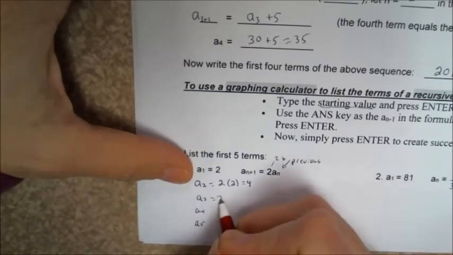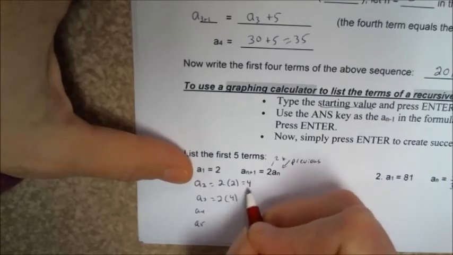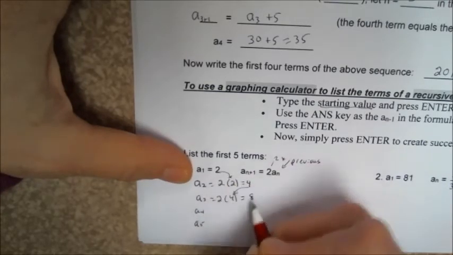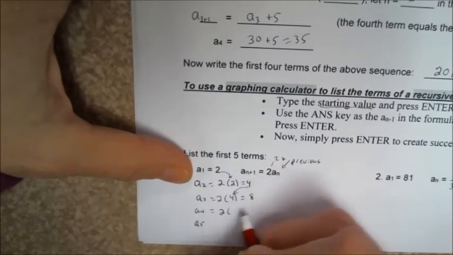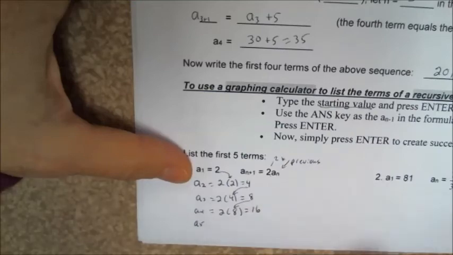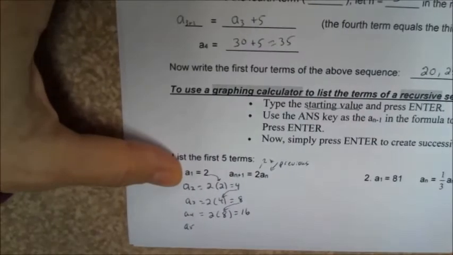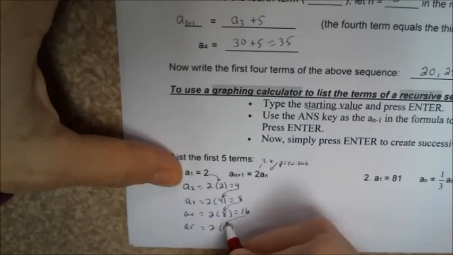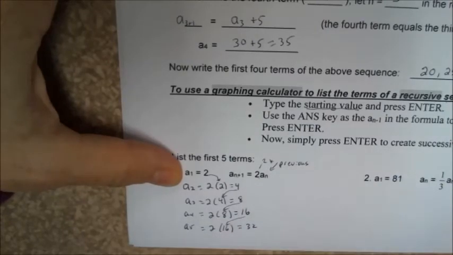The third term is 2 times the previous. So 2 times 4 is 8. The fourth term is 2 times the previous. The previous term is 8. And then the fifth term is 2 times the previous term, which is 16.